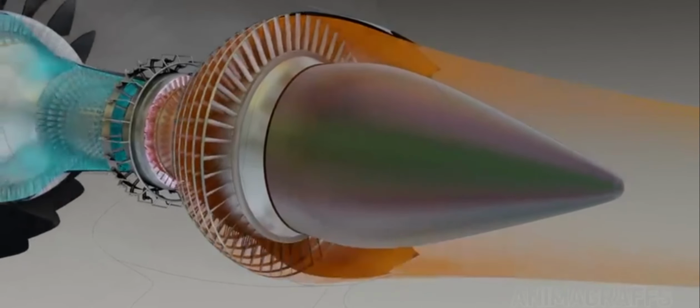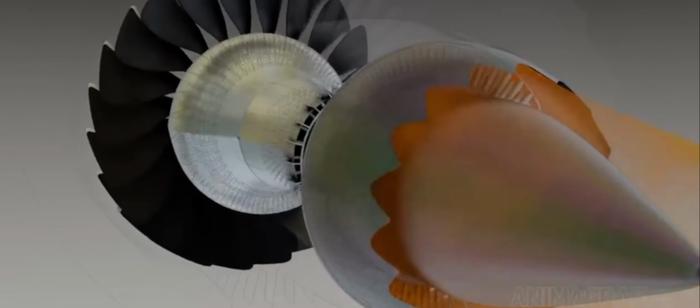The exhaust cone is specially shaped to mix and accelerate exhaust streams. It also covers sensitive internal engine parts.